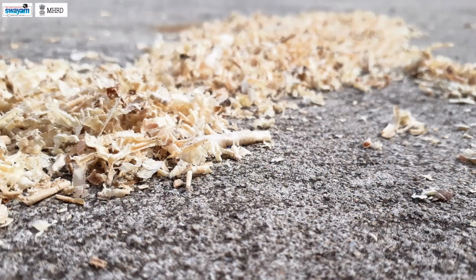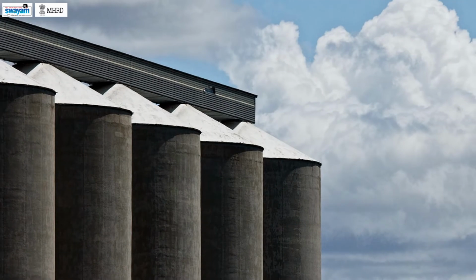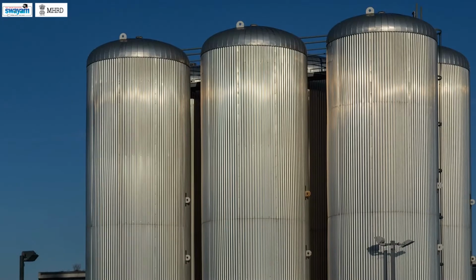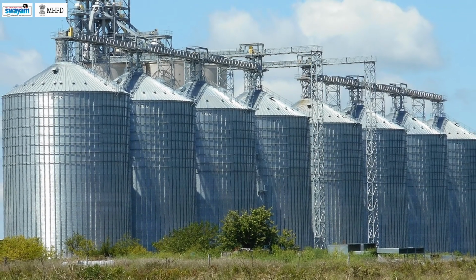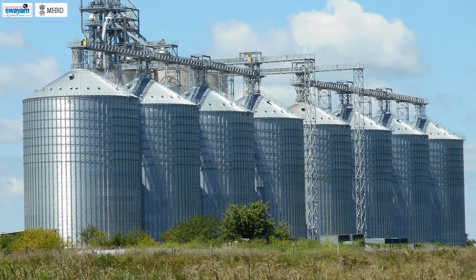Silo. Silo is a common biomass storage system used to store grains, wood chips, sawdust, etc. It is a large concrete tower with relatively smaller diameter and volume that ranges from 1000 to 3000 meter cube. Anaerobic storage is commonly done in silos and the stored product is called silage.